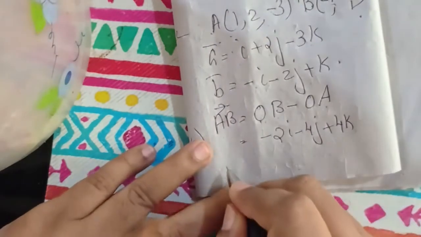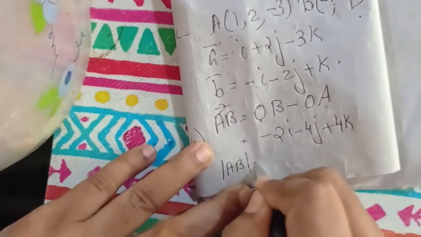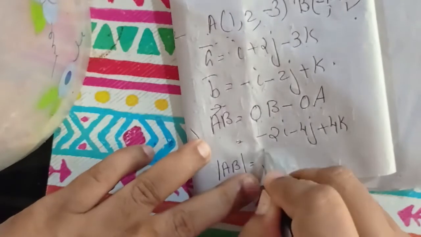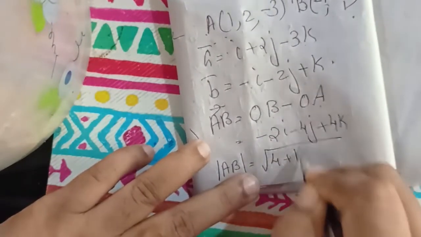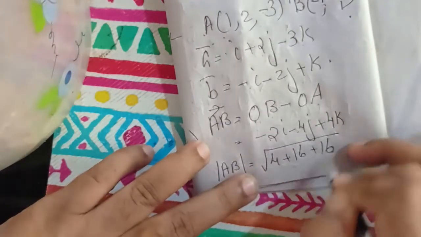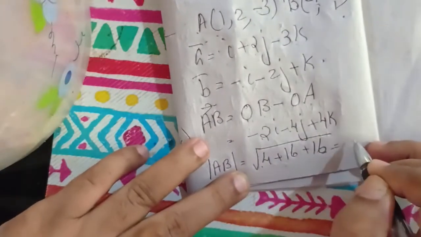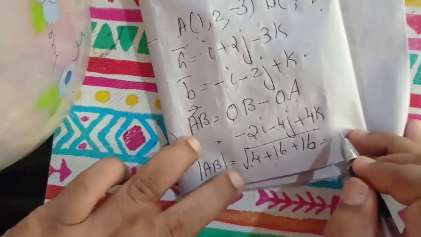Now our aim is to find the modulus of AB. Modulus of AB means root of minus 2 square, 4, minus 4 square, 16, plus 16. Is it 36 or 6?